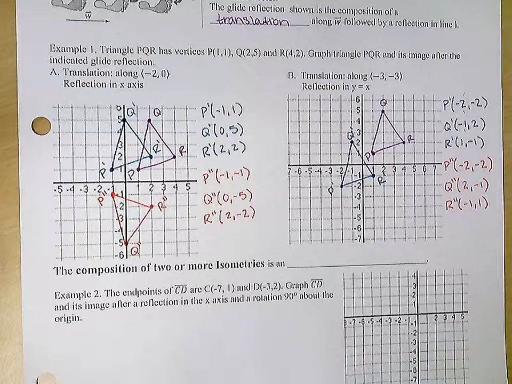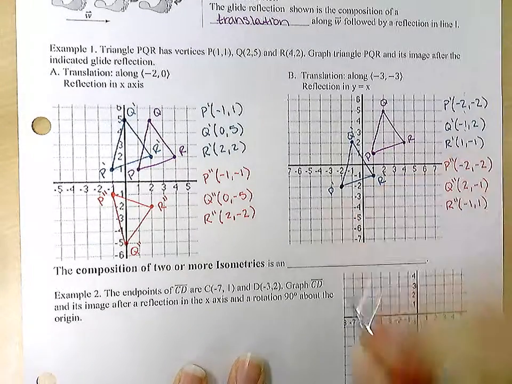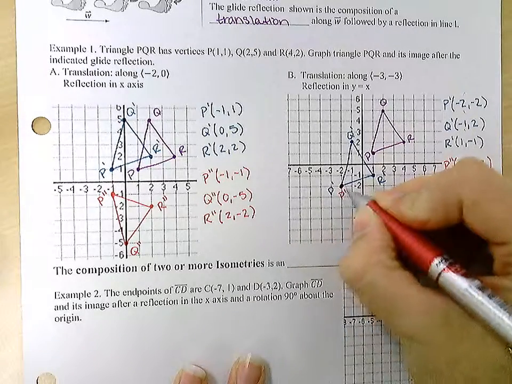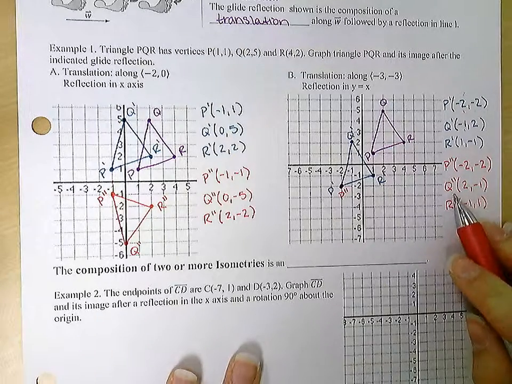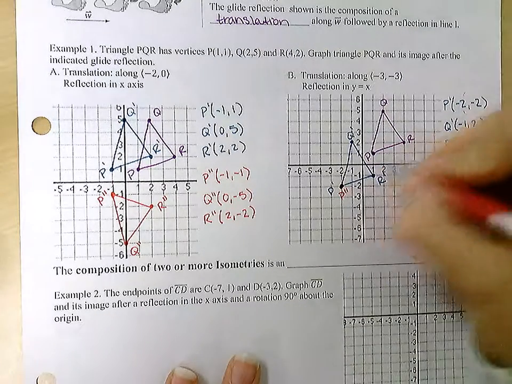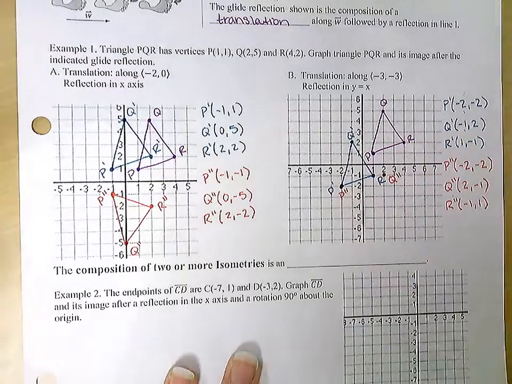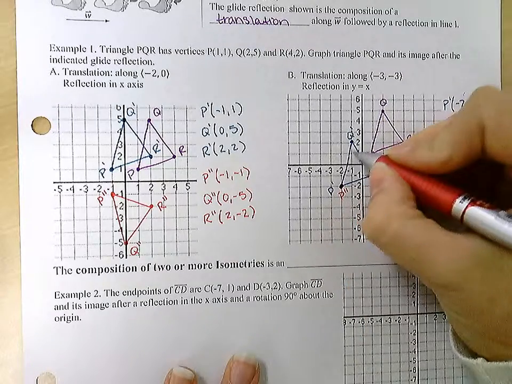So now that I've found those double prime coordinates, I want to plot them on my graph. So P double prime is going to stay at -2, -2. Quiet please. Q double prime is at 2, -1. And R double prime is at -1, 1.